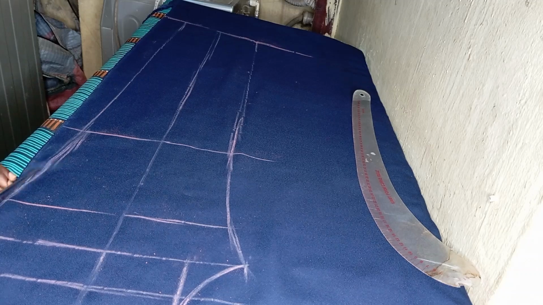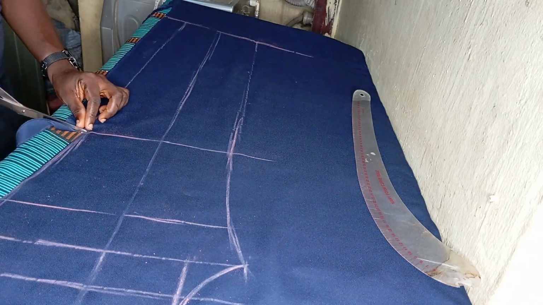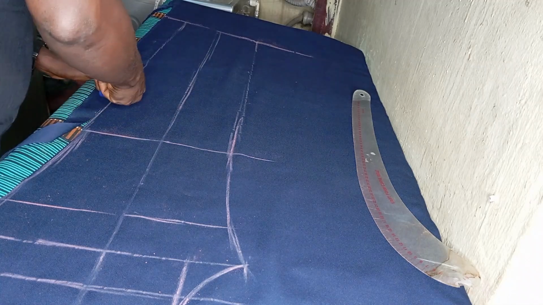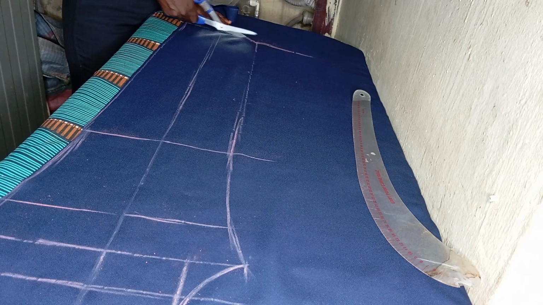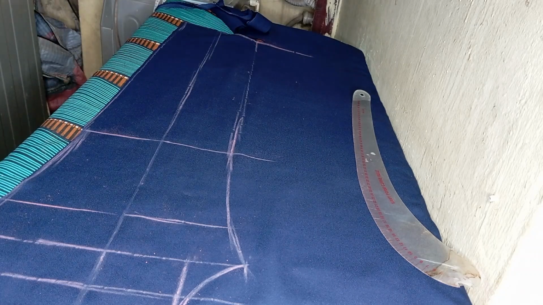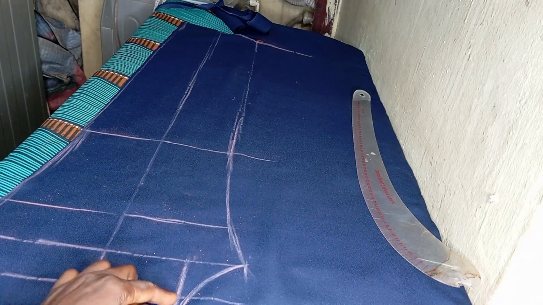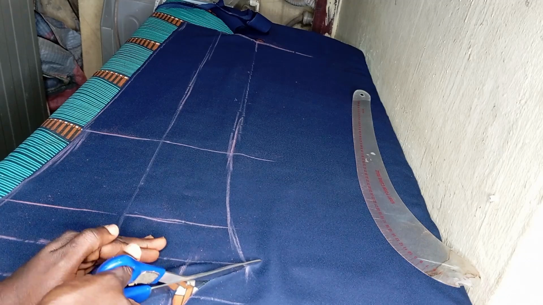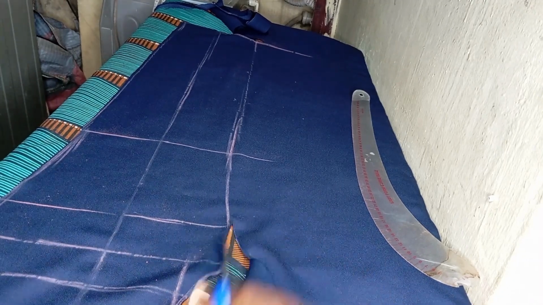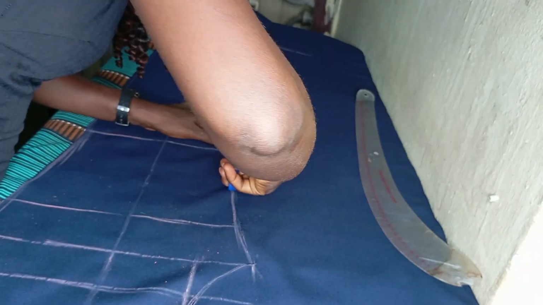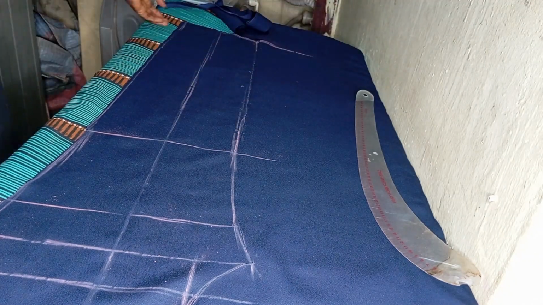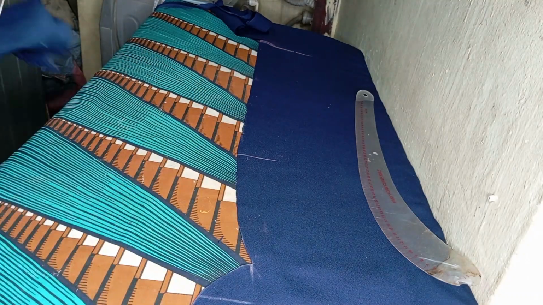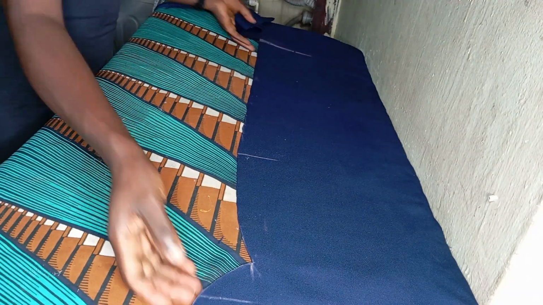Now I am cutting. Always make sure that you notch your knee line so that your front knee line and your back knee will match. That will also help you in achieving that fitted, non-dragging pants at the end of it all. And there we have it. This is just the front part of the trousers. We are going to use this to also cut out the back part of it.